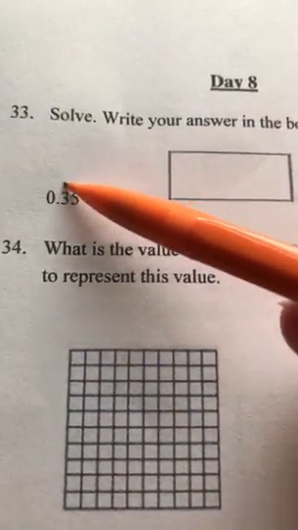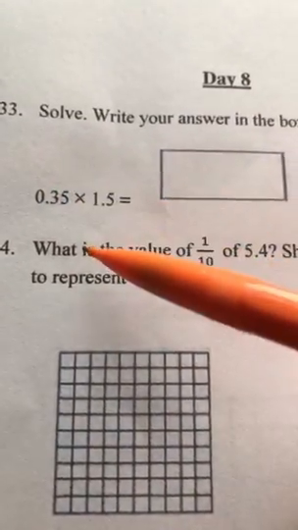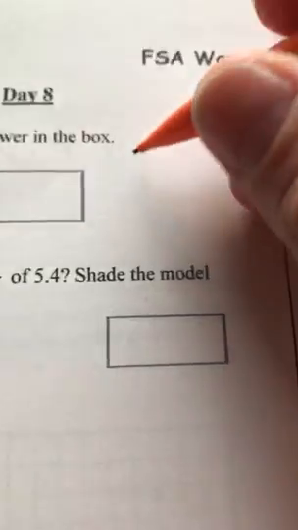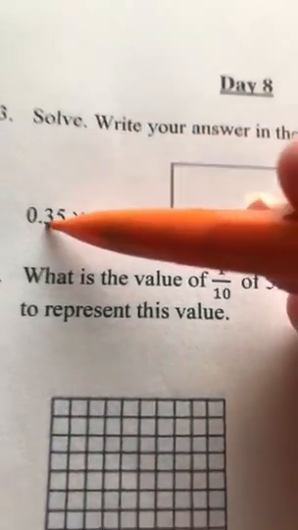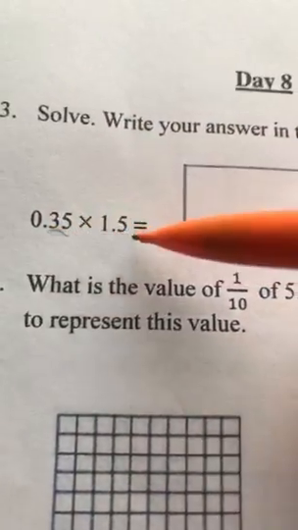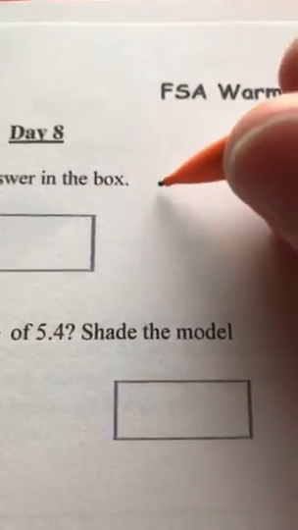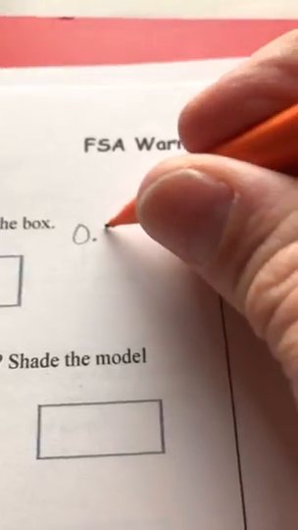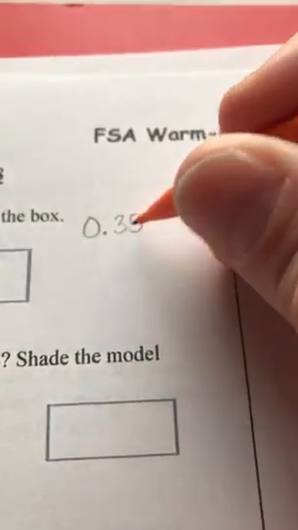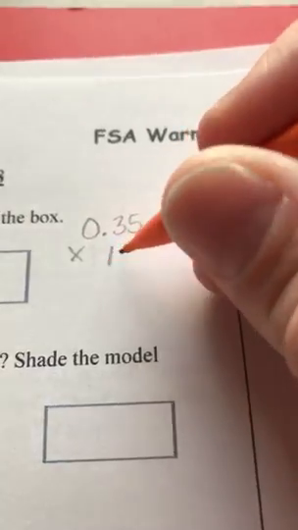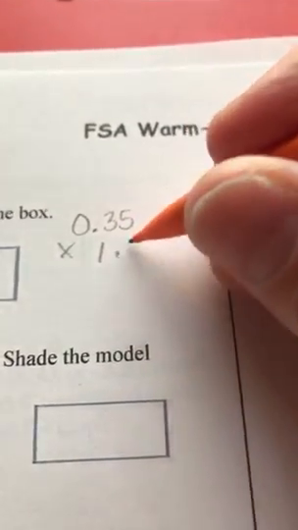So I am multiplying 35 hundredths, hey Sophia, times 1 and 5/10. Technically these have the same number of digits. 35 times 15 is what we're going to end up multiplying, so it doesn't really matter which one goes on top, but that zero sometimes throws people off. So I'm going to write 35 hundredths on top times 1 and 5/10.